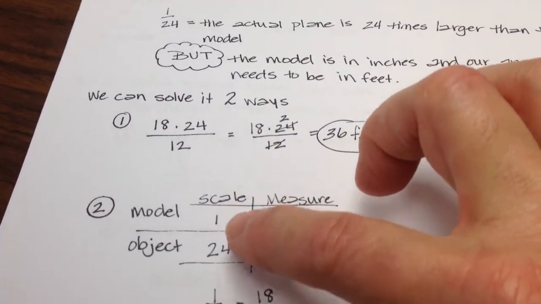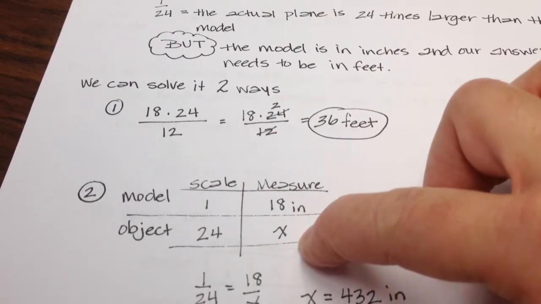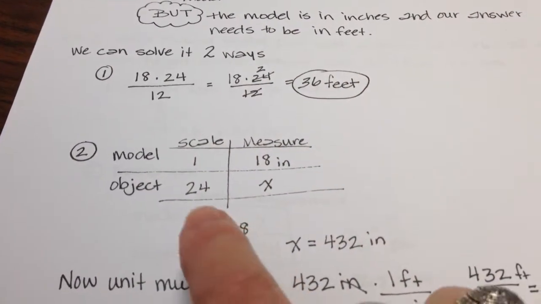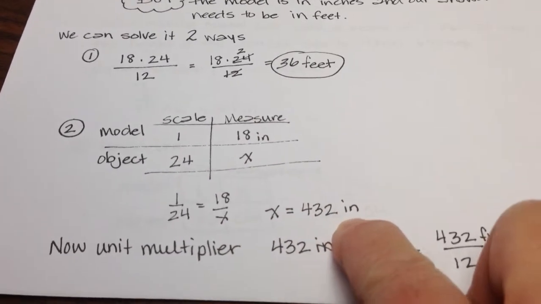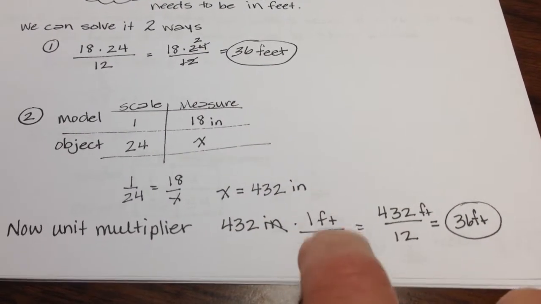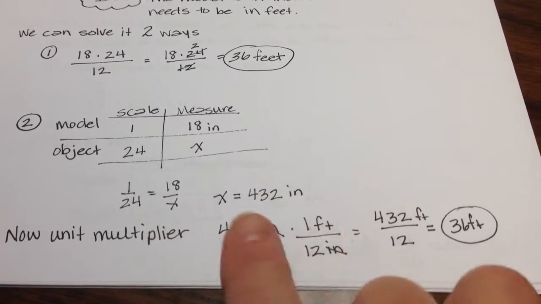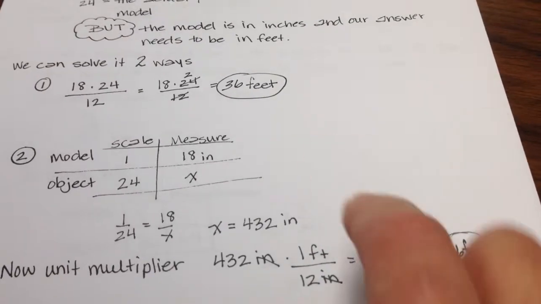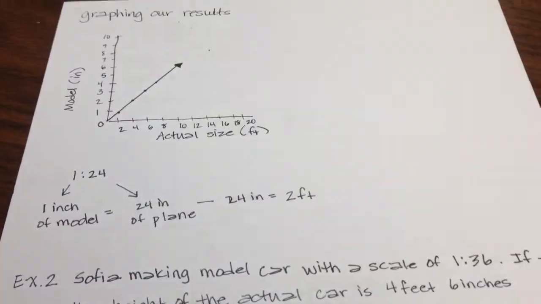My model, it's 1 to 24. My model is 18 inches. So what is my object? So now I have 1 over 24 equals 18 over x. I would get 1x equals 432 inches. And then I'm going to use a unit multiplier to convert inches to feet. So, inches, 1 foot, right? We all know how to do those. So you cross off the inches, multiply across, divide, and guess what? You get the same answer. So whichever one your brain likes, that's the one you should use.